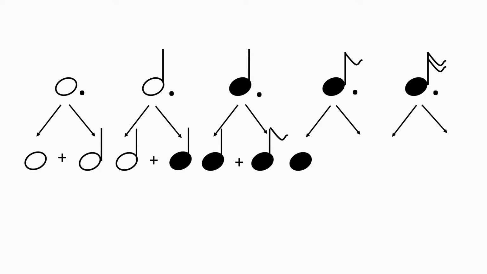Now take a few seconds to understand it. There are also notes written with 2 or 3 dots. You just need to add another value by half. However, these kind of notes won't appear very often.